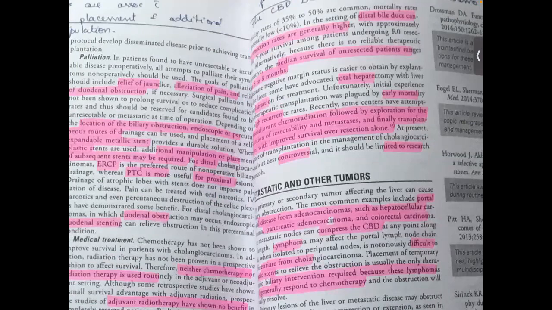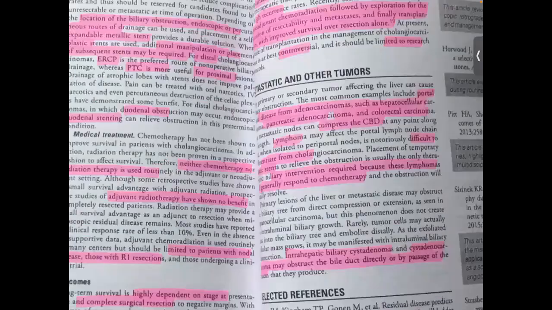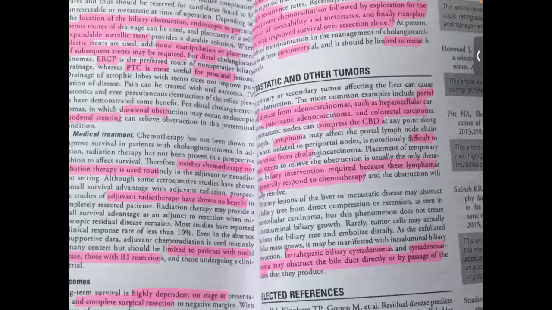So metastatic and other tumors. The most common example is portal nodal disease from adenocarcinoma, such as hepatocellular carcinoma, pancreatic adenocarcinoma, and colorectal carcinoma. These metastatic portal nodes will compress the CBD and cause jaundice. Another one is lymphoma. Lymphoma will also compress the CBD by the portal nodes. So it is difficult to differentiate from cholangiocarcinoma.